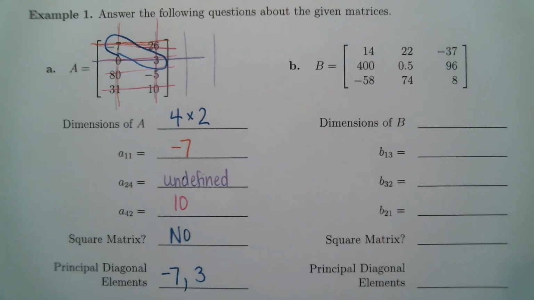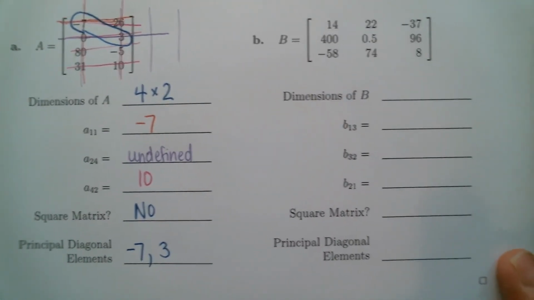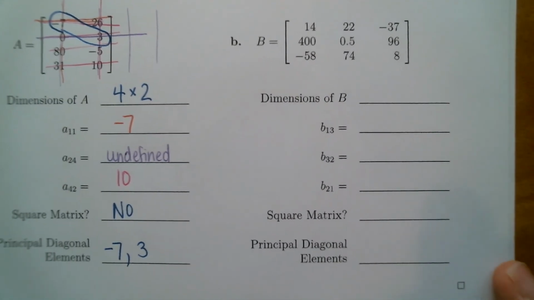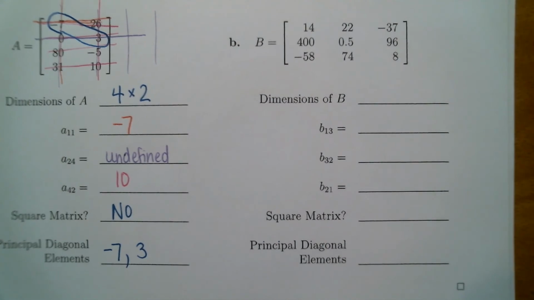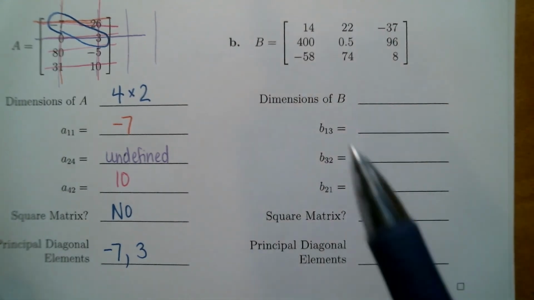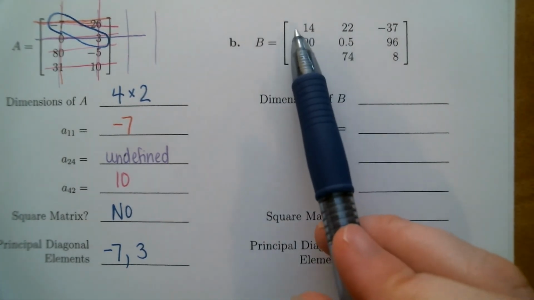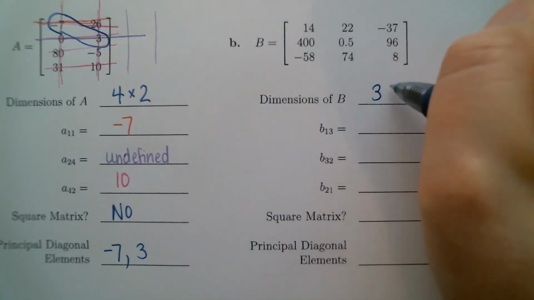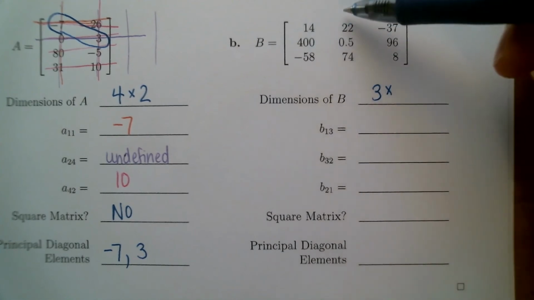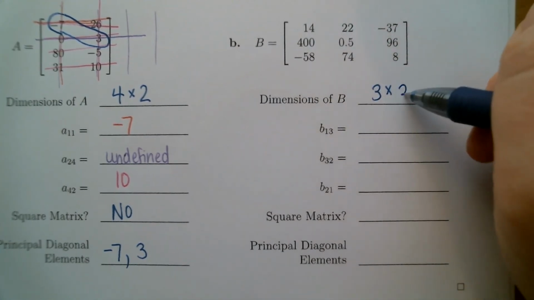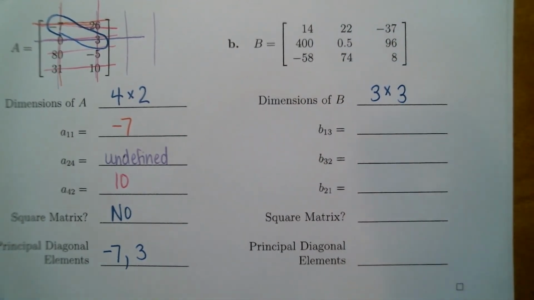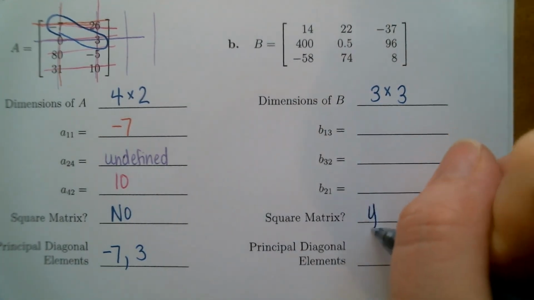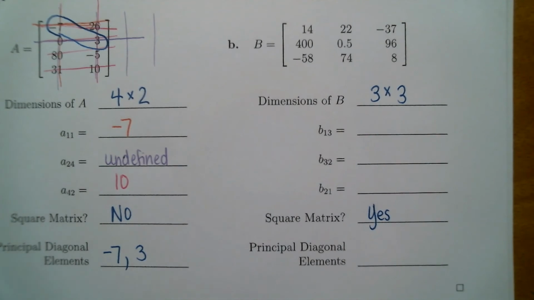All right, so let's look at the second matrix. Over here, I'll move it over a little bit. So we've got a slightly bigger matrix. This is matrix B. So the dimensions of B, we've got to count the number of rows. So 1, 2, 3 rows by how many columns? 1, 2, 3. So it's got 3 rows, 3 columns, same number of rows as columns. So I'm going to go ahead and say, yes, this is a square matrix.